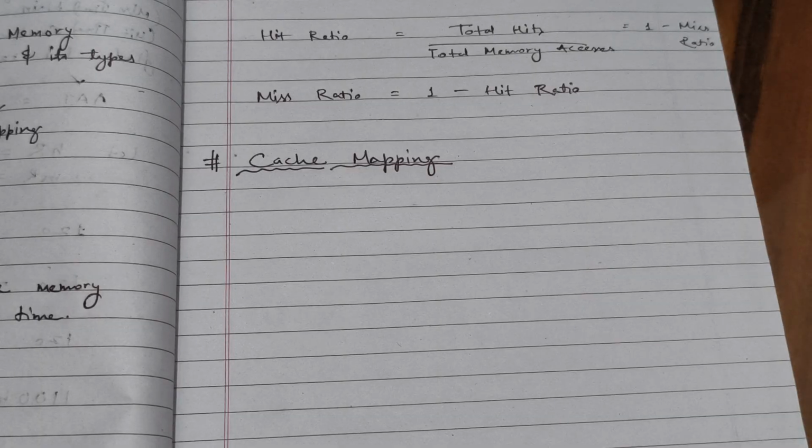Now, first of all, let us try to understand why cache mapping is needed. We all know that main memory is quite larger in size than cache memory. Why? Because main memory comprises more data blocks, while a cache memory comprises fewer blocks. So, what should be our strategy?